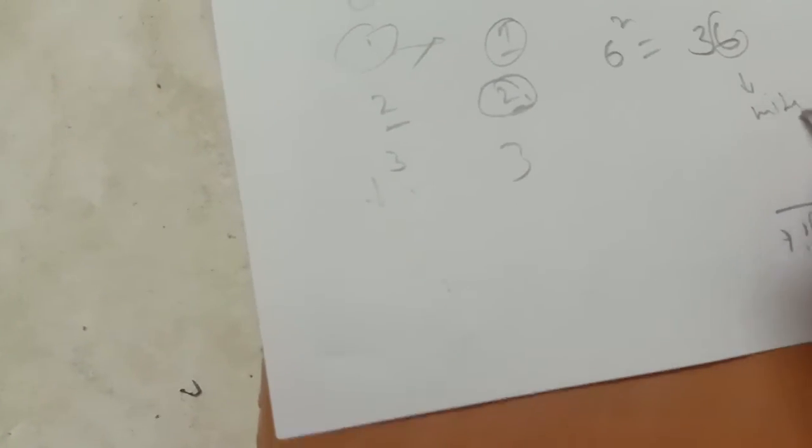If we get a remainder of 2, for example if I change the question to 18, we go to power 2. So 6 square is 36, and 6 is the units digit and 3 goes to the tens digit. With practice, by seeing the question only, you can say the answer.